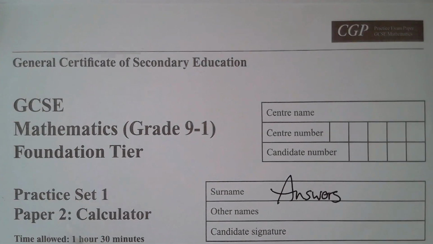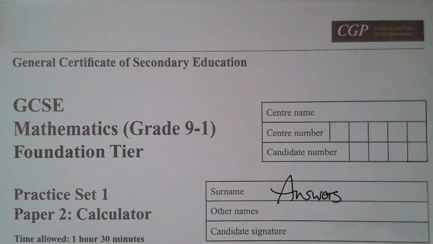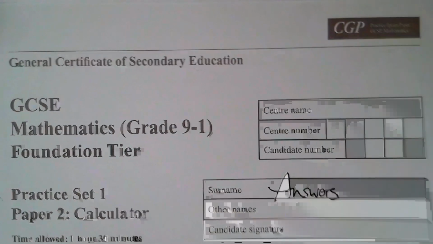CGP, Maths, Foundation, Practice Set 1, Paper 2. It is a calculator paper, so make sure you use your calculator. Line diagram, scatter diagram, pictogram.